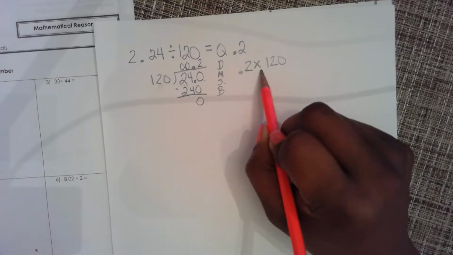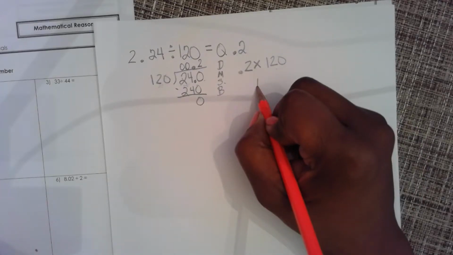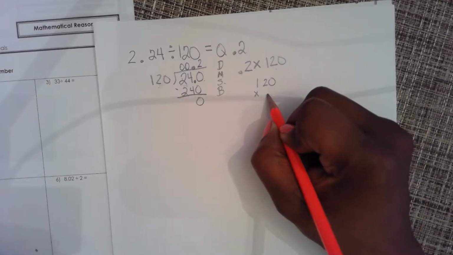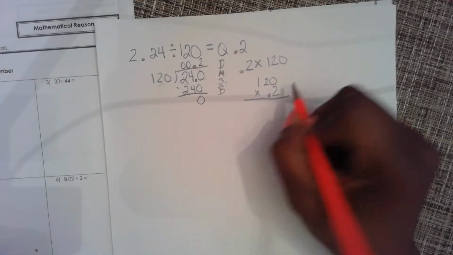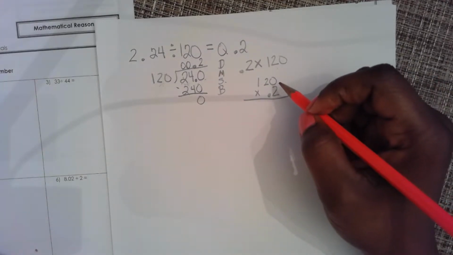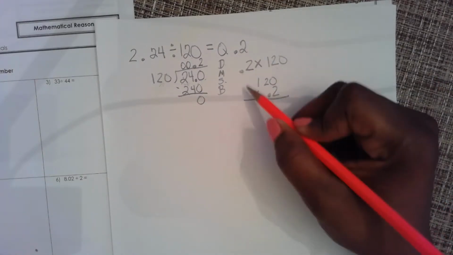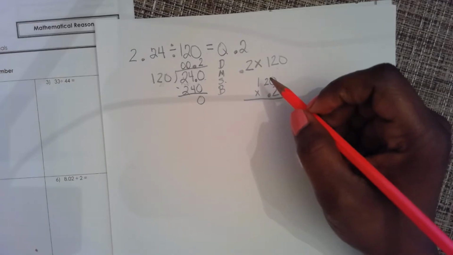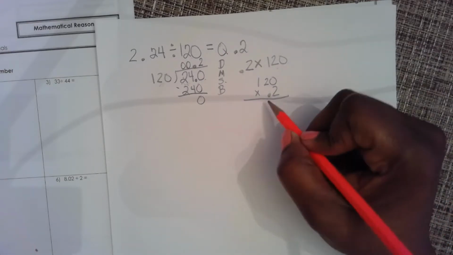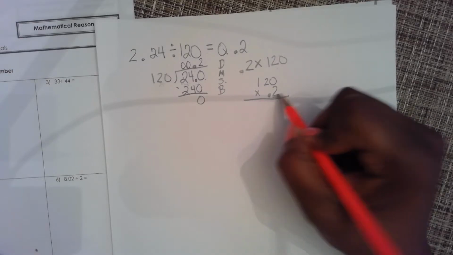So 2/10 times 120. Well, I'm going to do this in standard algorithm because that's what we're learning. We know with multiplication we multiply like normal, but you don't have to align it, but you have to be mindful how many digits are behind the decimal, which I'll keep in mind. I have 1.